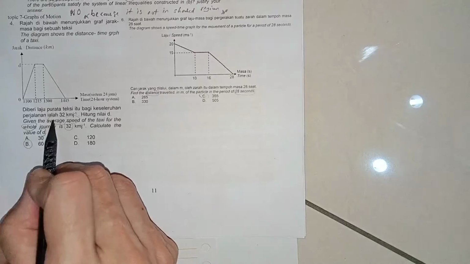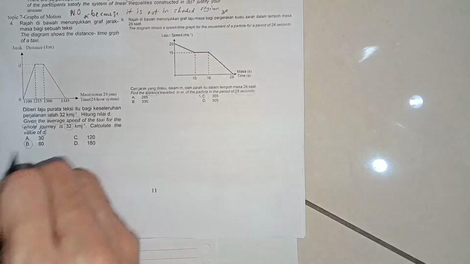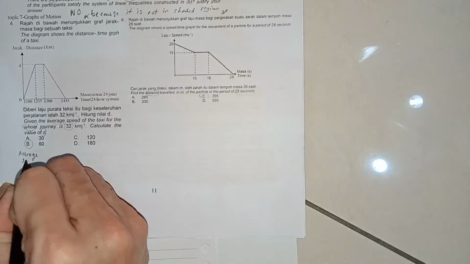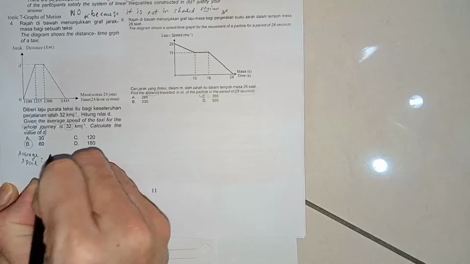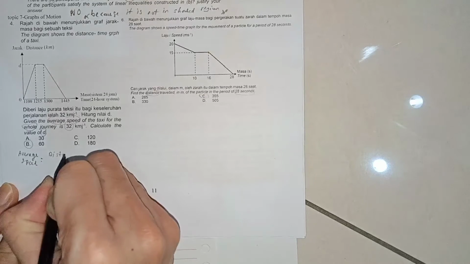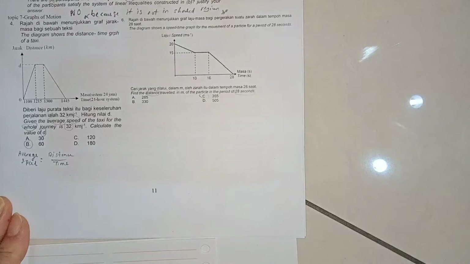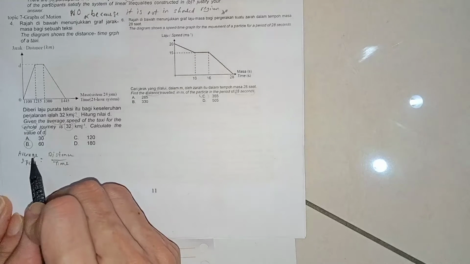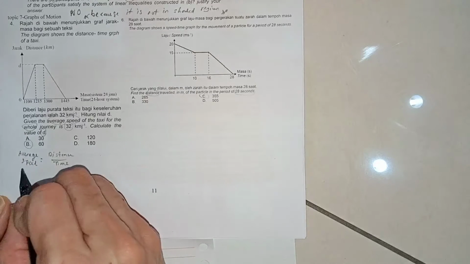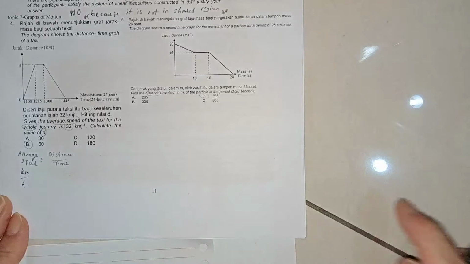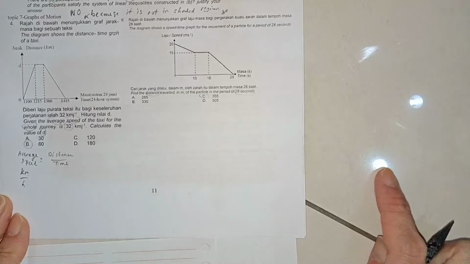Given average speed, so you must know the formula. I think the formula for this one is given. It is distance over time, because average speed is kilometer over hour, right? So distance is kilometer, time is hour. That's how we remember the formula.